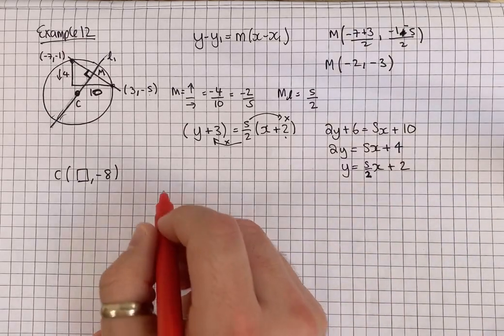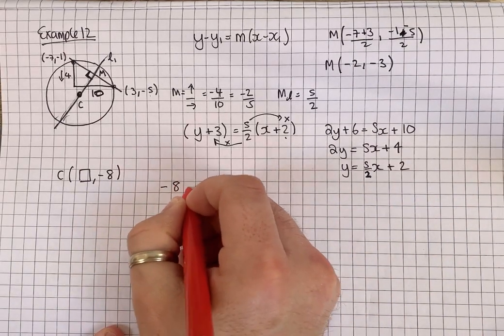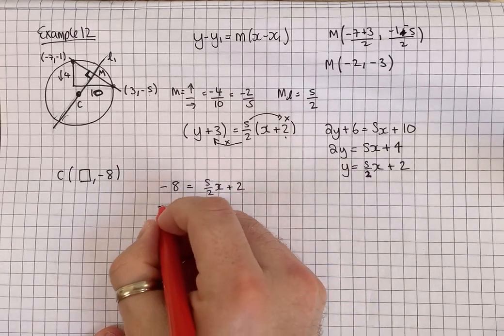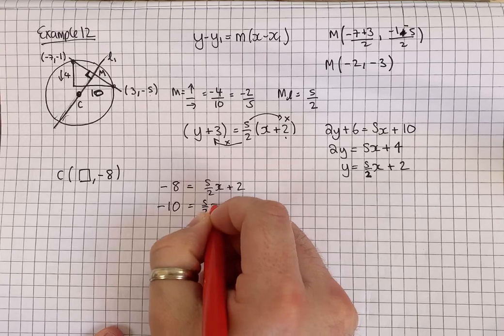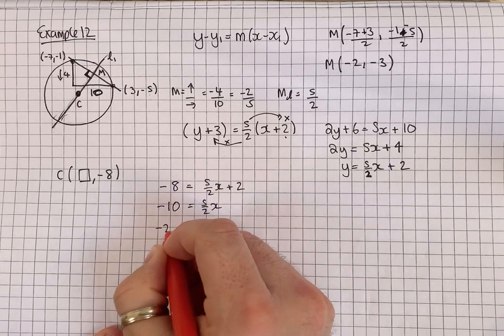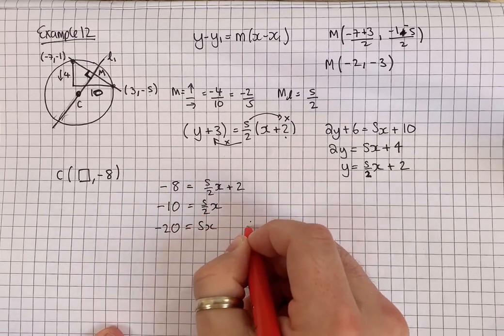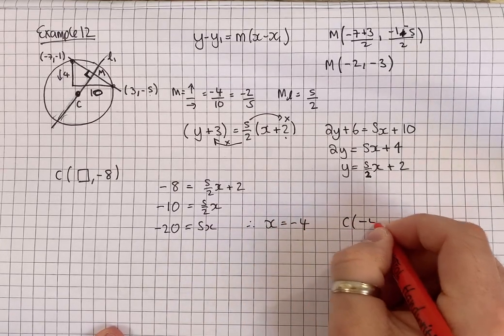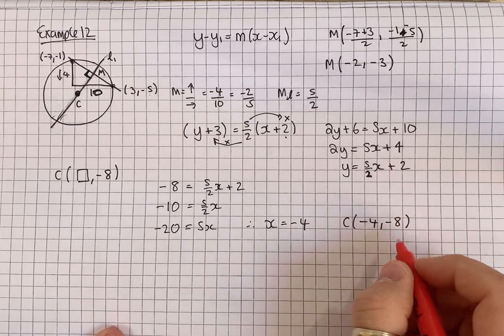That's quite straightforward. So -8 equals 5 over 2 x plus 2, take away 2, -10 equals 5 over 2 x, times 2, -20 is 5x, or x equals -4. So the centre of the circle is (-4, -8).